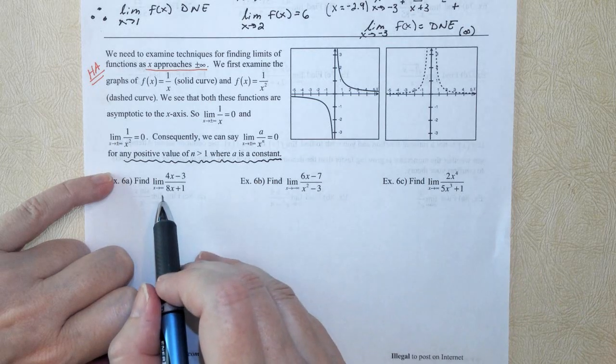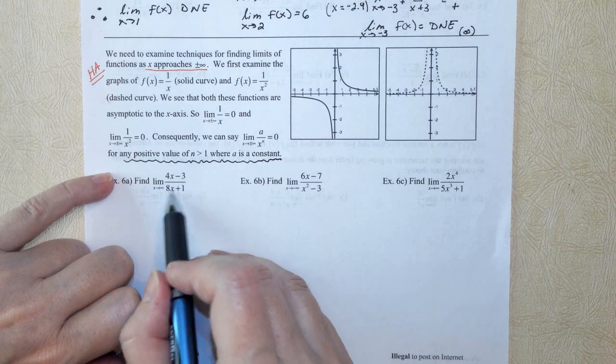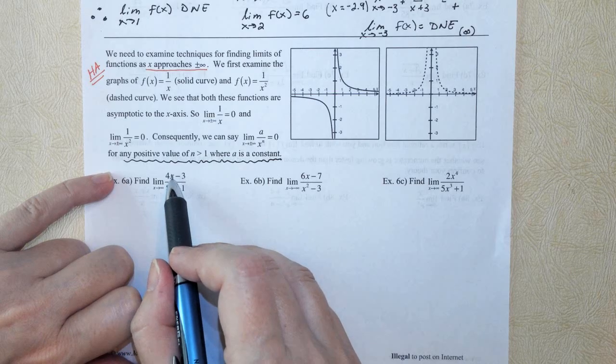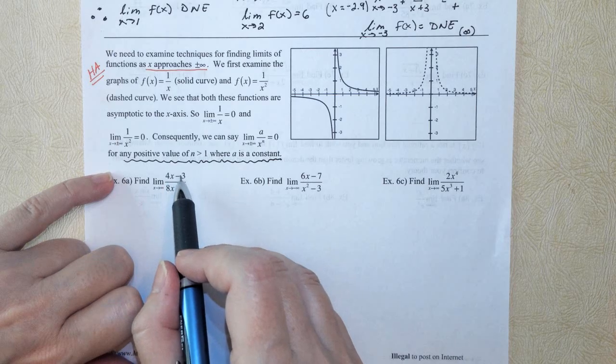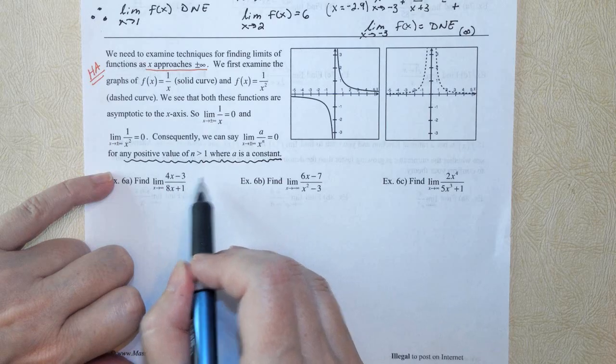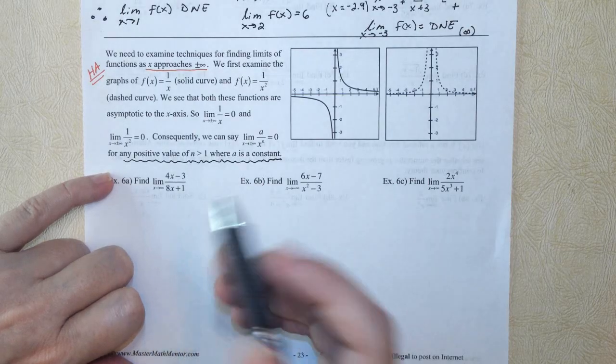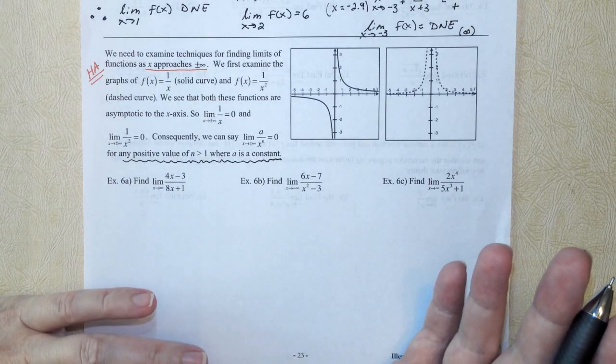So right now, we first plug in infinity. If I plug in a number, this is going to get bigger and bigger and bigger, positive, so this is going to be indeterminate. We don't know what's going to happen from it.